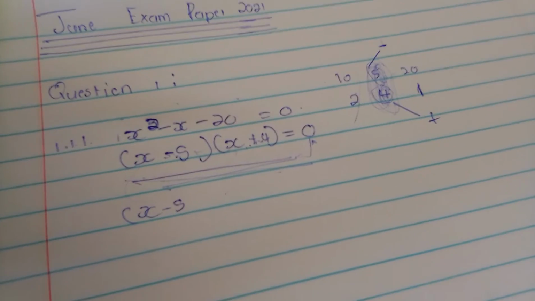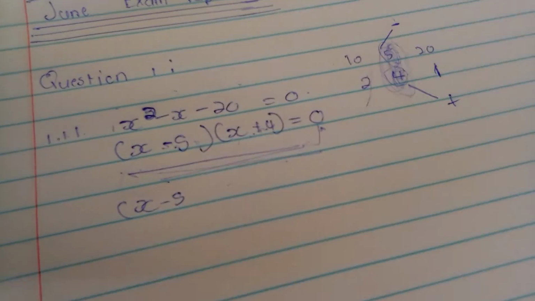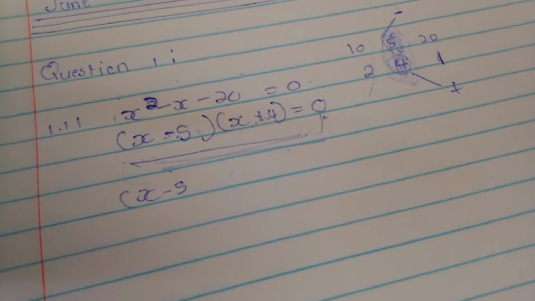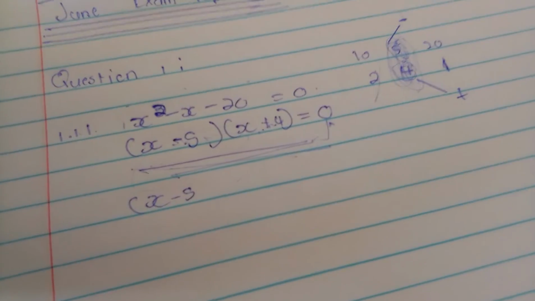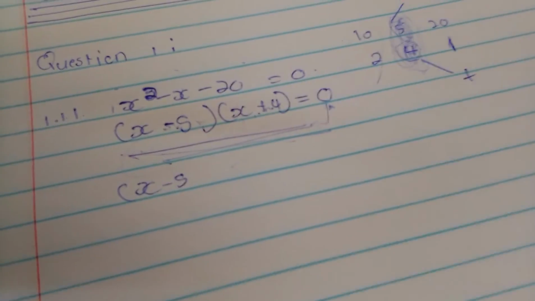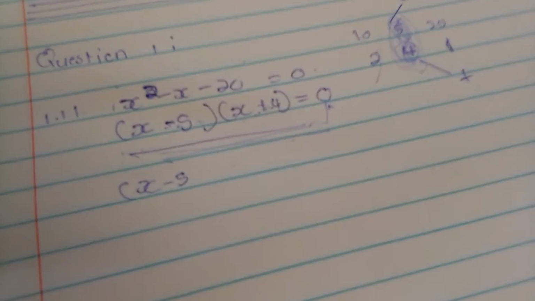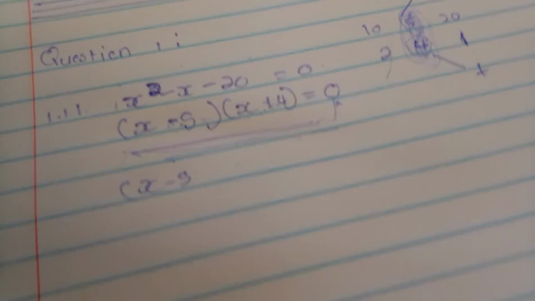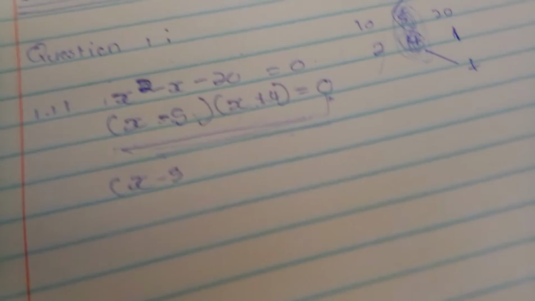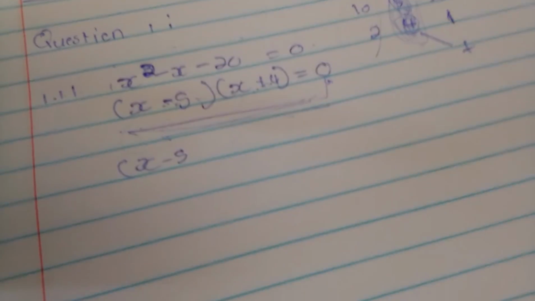Now we come to a step where we take the factors of our equation and make each of them equal to 0. I know I said a lot of things that some of you may not understand, but it's fine. You take the factors inside the brackets and equate them to 0. But most teachers in high school never told us why we had to do that.